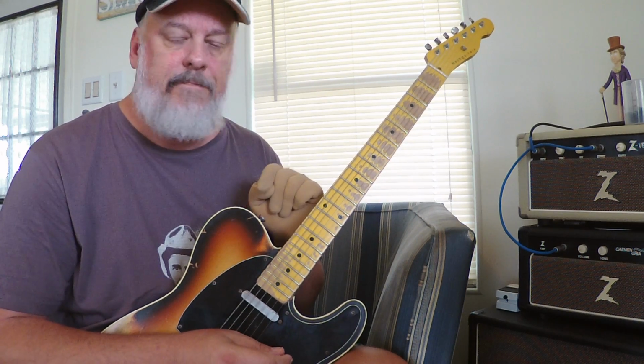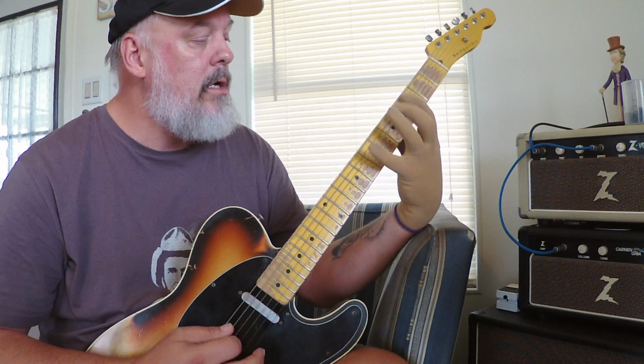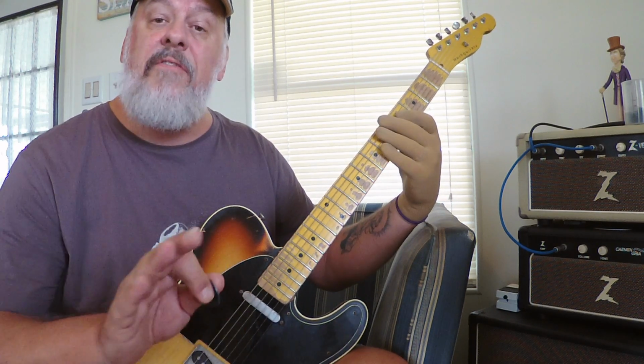In other words, we talked about this in the first lesson, and I'll rehash it here quickly. We've got 7 notes in the G major scale. Off of those 7 notes, we built 7 chords.